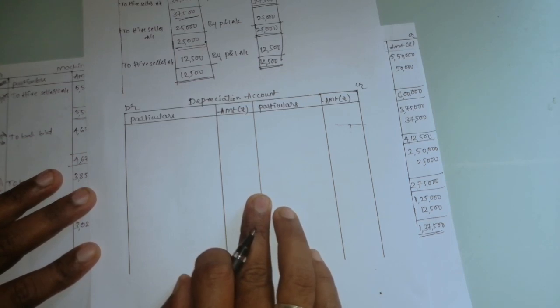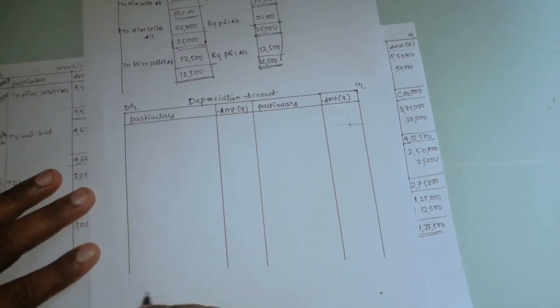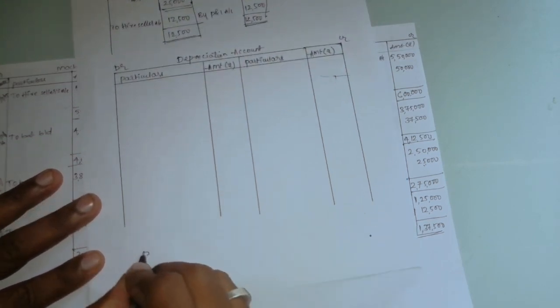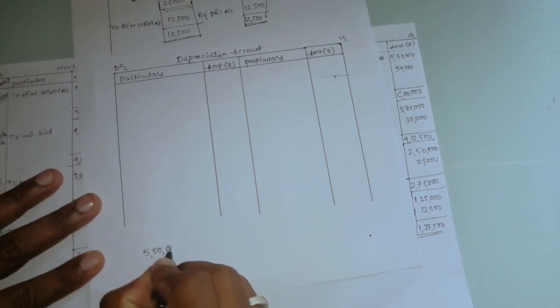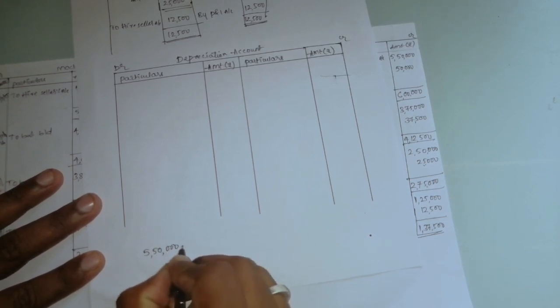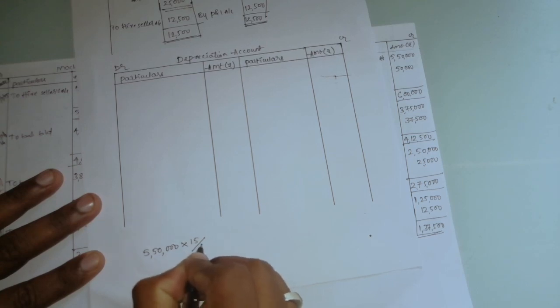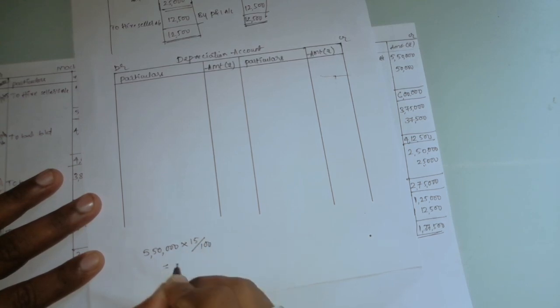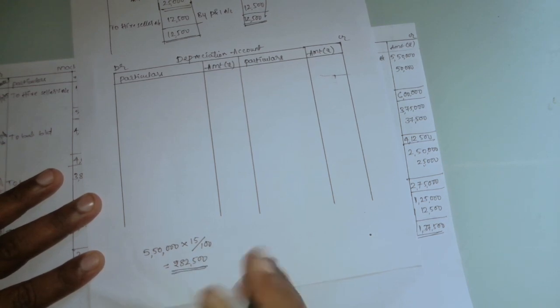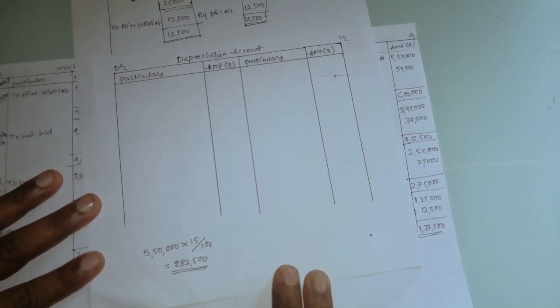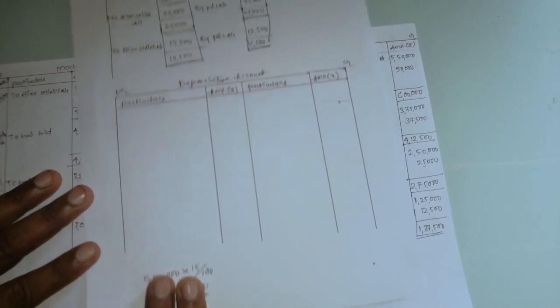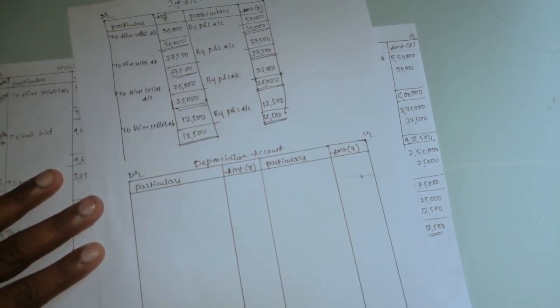So 5,50,000 is the original cost of the machinery, into 15% leads to rupees 82,500. Every year rupees 82,500 is charged to machinery, right?